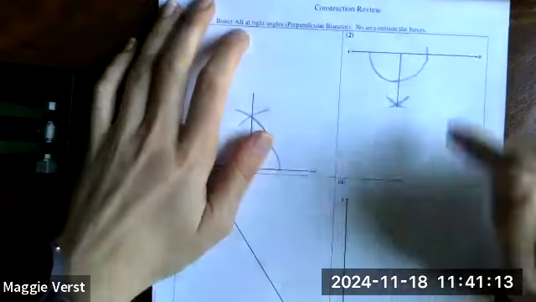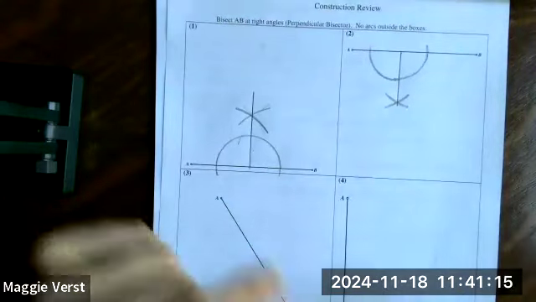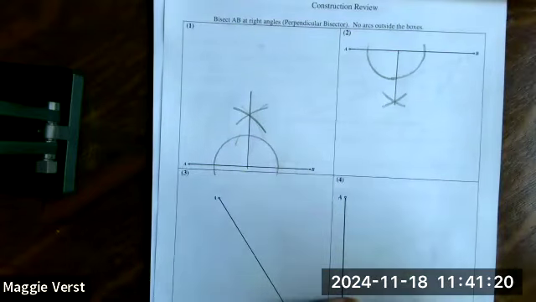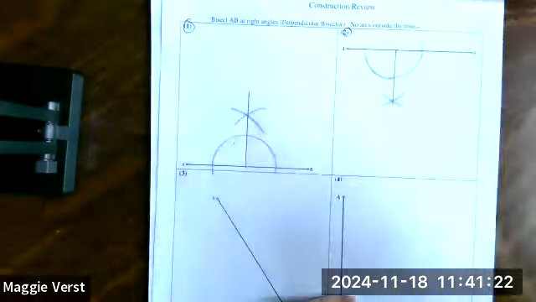So I'm gonna start out with a little bit of review of a perpendicular bisector because you're gonna need that. Nice thing is for you, I already drew it on these two. So you're gonna do 1 and 2 and then check in with me before you move on.